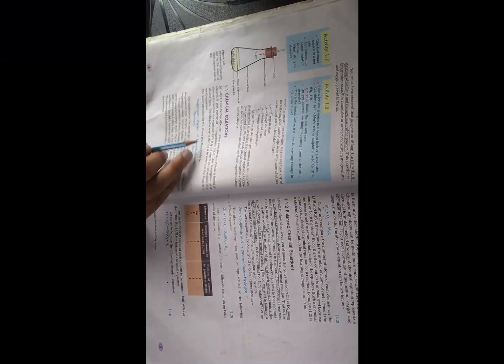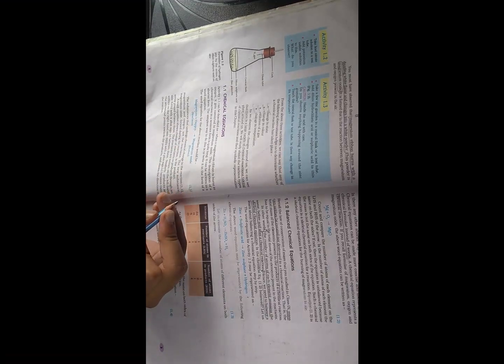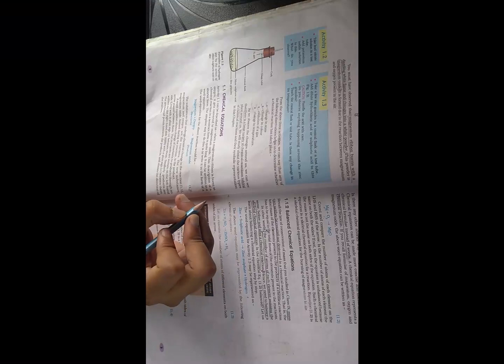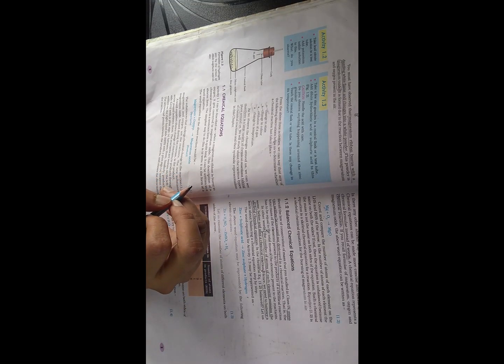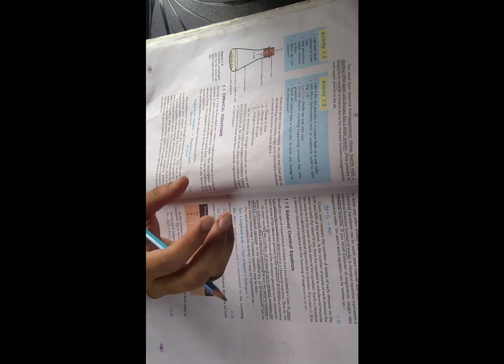Now, the word chemical equation. This description of a chemical reaction is a sentence. Instead of writing the full sentence, like when magnesium ribbon burns in oxygen, it gets converted into magnesium oxide, which is too lengthy, so to make it short we write it only by name: magnesium plus oxygen gives magnesium oxide.